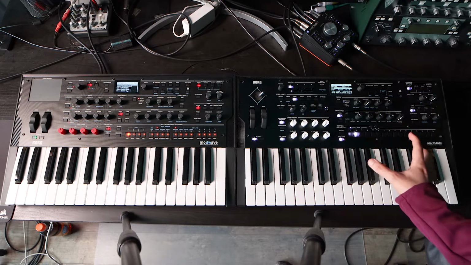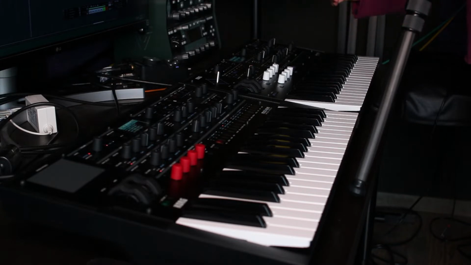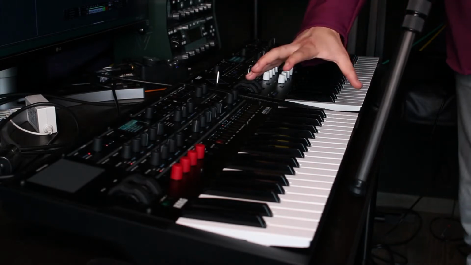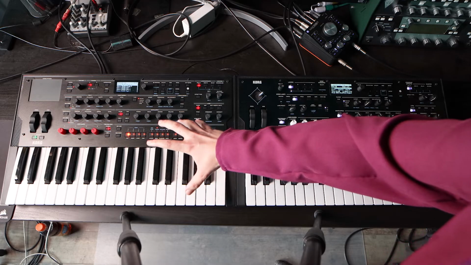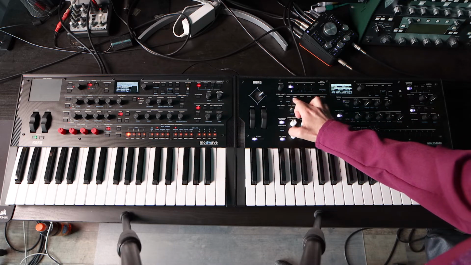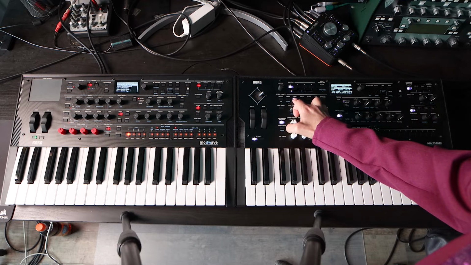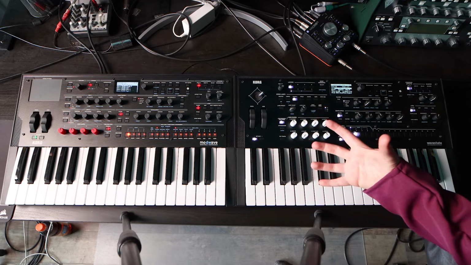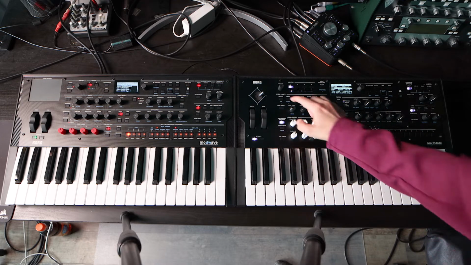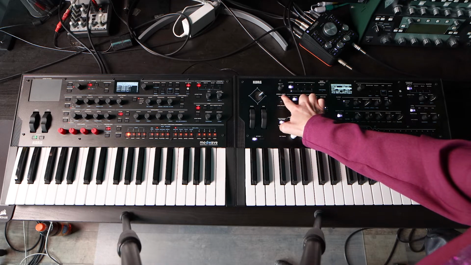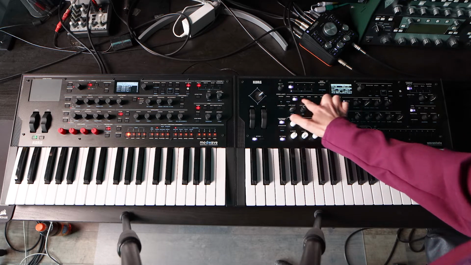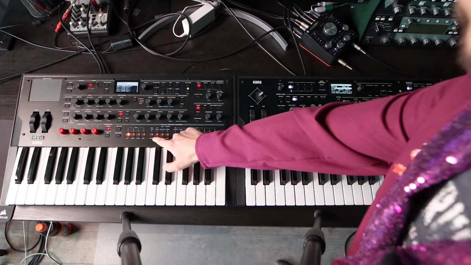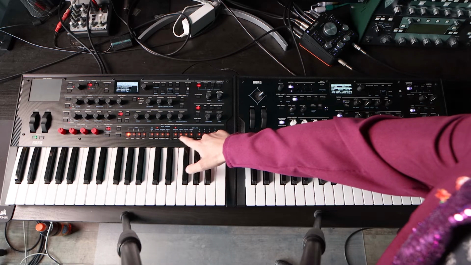And you might think, why do I need this? And it's also good to mention, it's something you can't do on the Modwave. And the reason for this is that the Wavestate also has a sample lane for its wave sequencing capabilities. So we have different wave sequencing lanes on both the Wavestate and on the Modwave. Here they are.